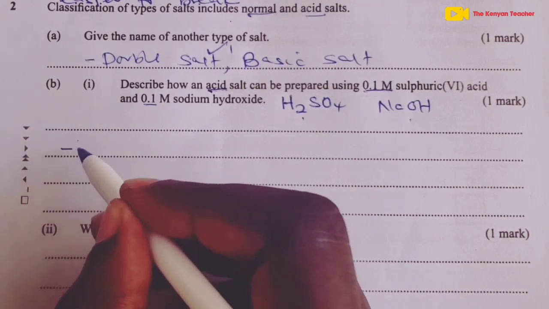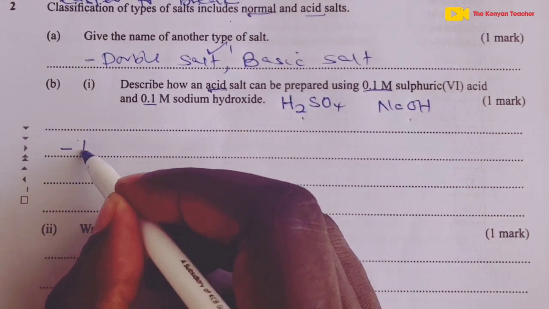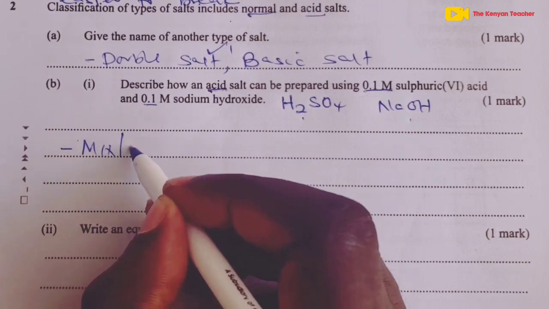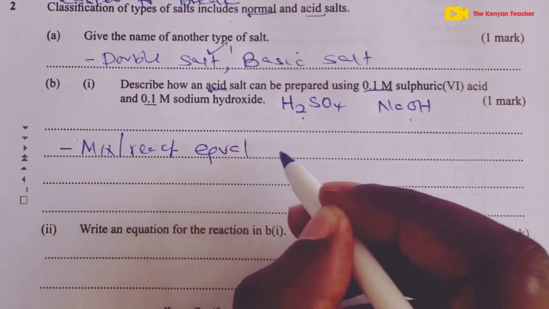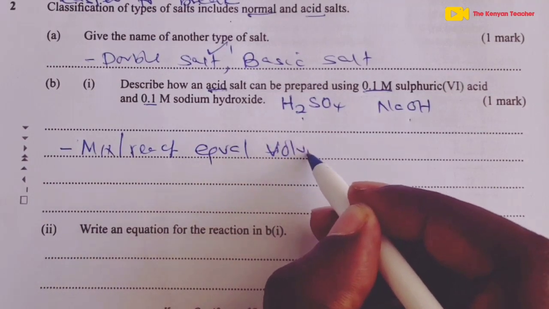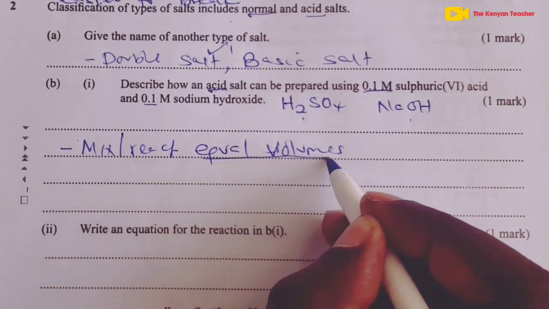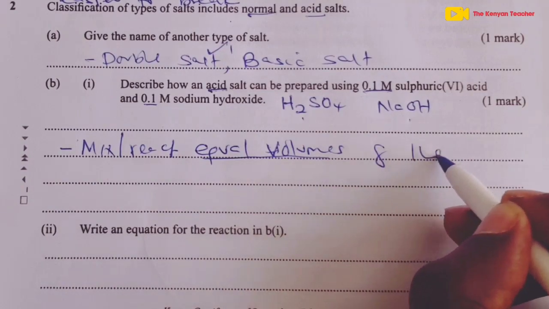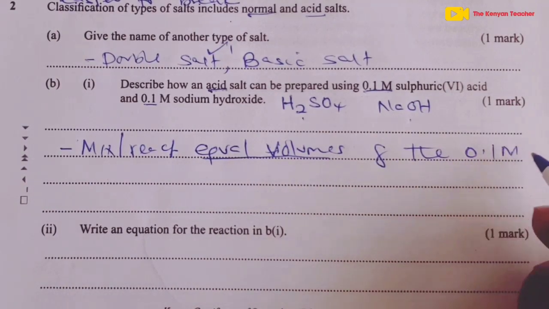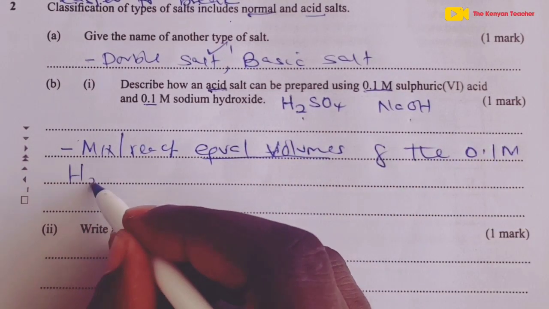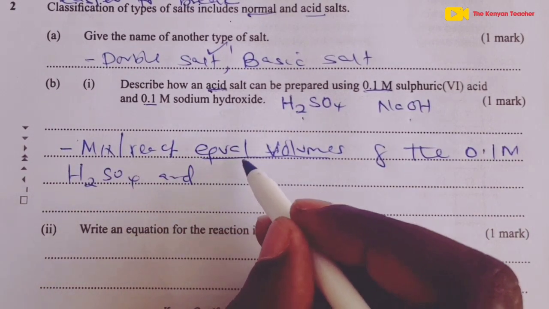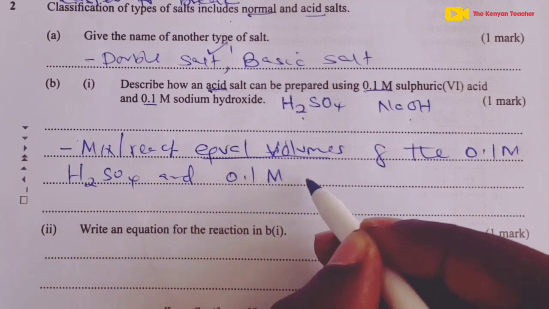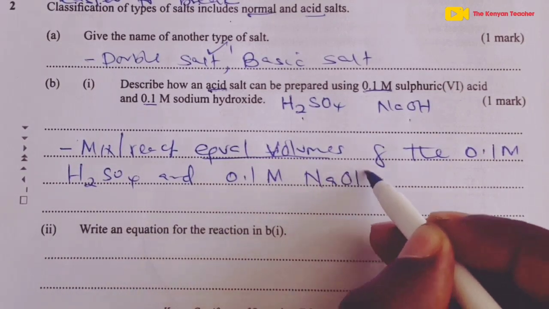So the answer here was we were supposed to mix, or rather react, and the marking point here was equal volumes of the 0.1 molar sulfuric (VI) acid that was applied and the 0.1 molar sodium hydroxide.